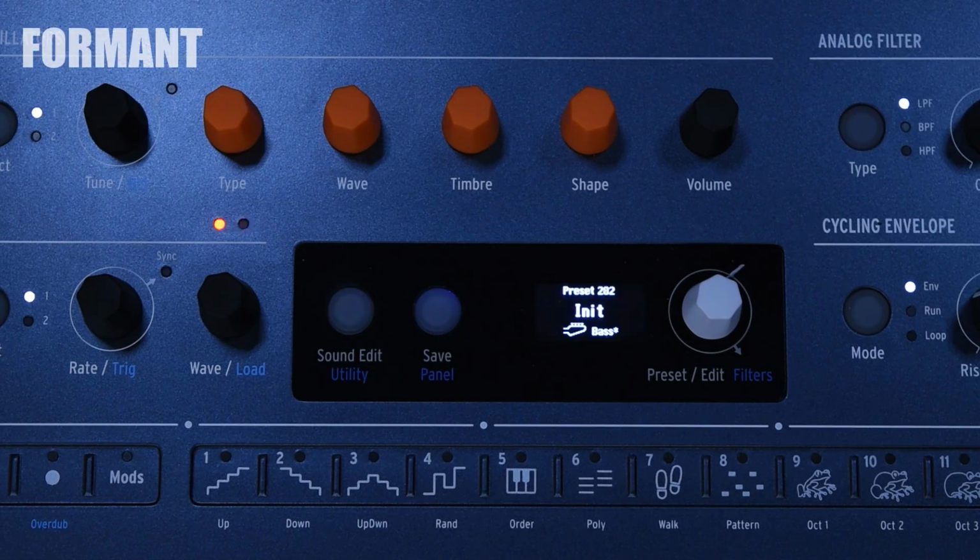Now, the Formant is a filtered waveform, pretty much. This is what we get. But then at the top, you have two formants that can move around. And this is a very cool oscillator, but it's kind of hard to explain, or at least show you on the screen what's going on.